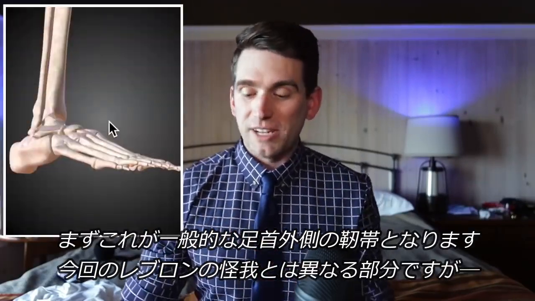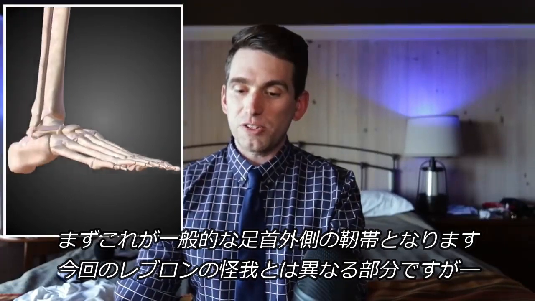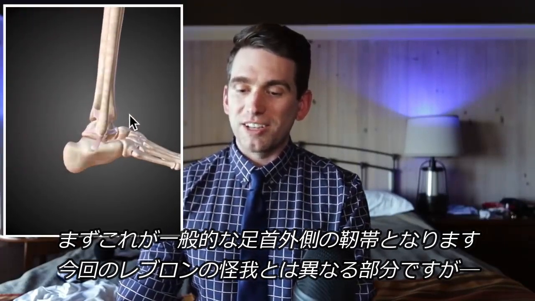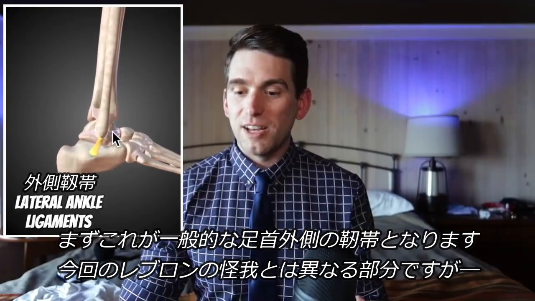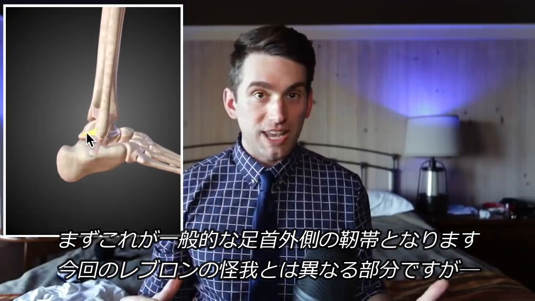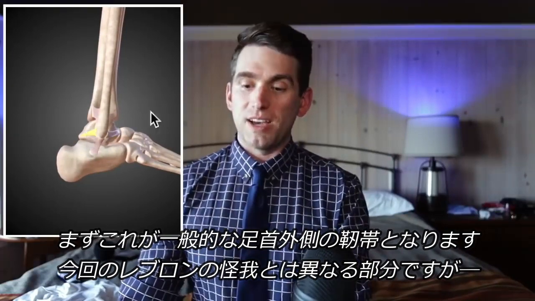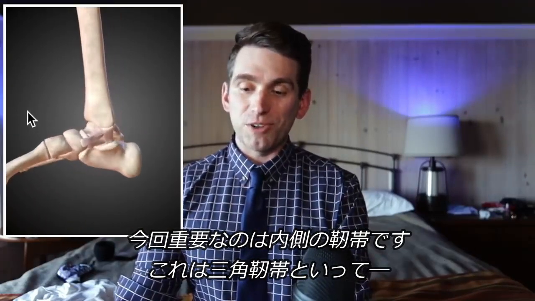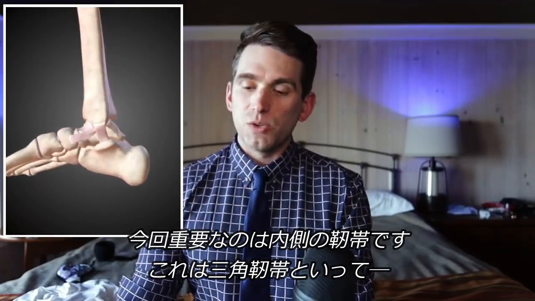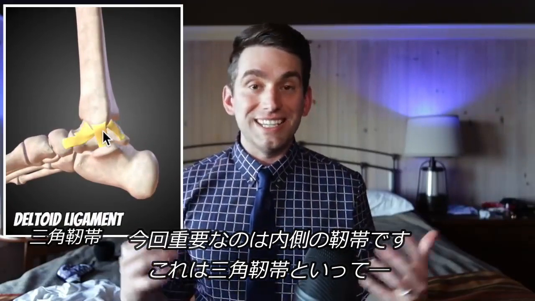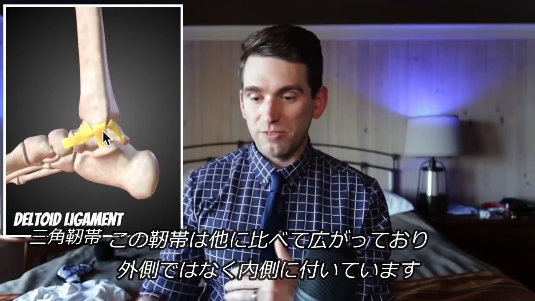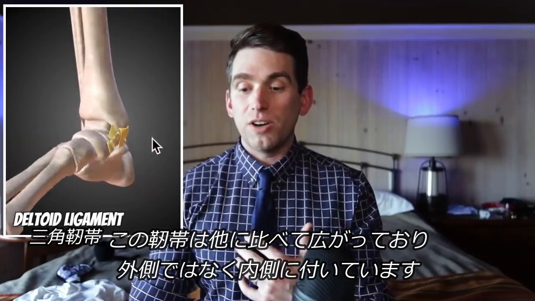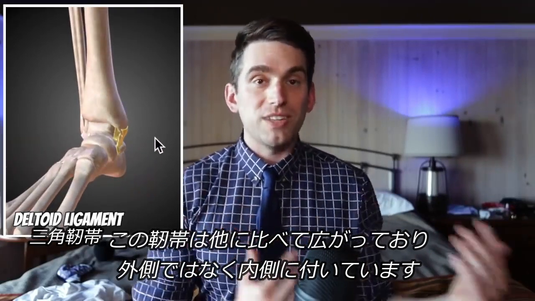Let's look at our biodigital anatomy tool here next. And so the first ligaments I'm going to show are the classic lateral ankle sprain ligaments. Those are these guys that are going to sit here on the outside portion of the ankle. Those aren't the ones we're worried about this time. For the ones we're concerned about, we have to go to the inside of the ankle to a ligament complex known as the deltoid ligament complex. This is a much broader, fanning out section of ligaments that again are going to run on the inside of the ankle as opposed to the outside of the ankle.